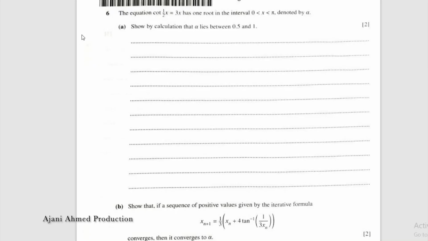Now we have cot half x equal to 3x, which is the same thing as 1 over tan half x equal to 3x. We have to show that alpha lies between 0.5 and 1.